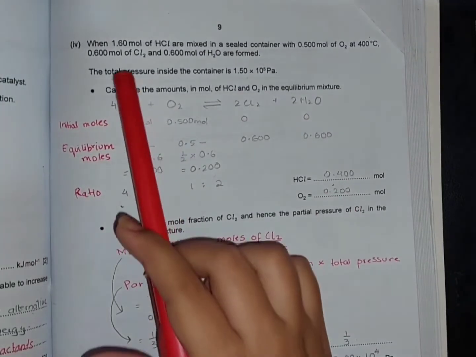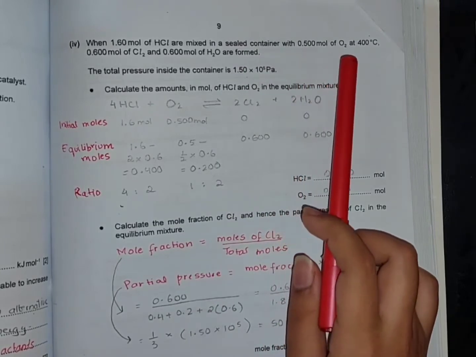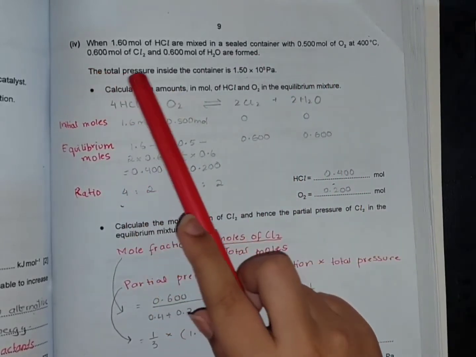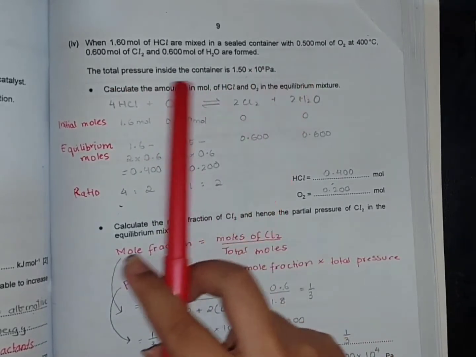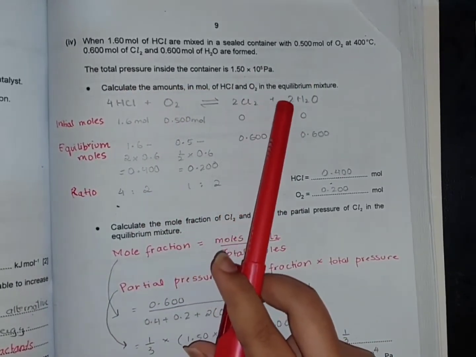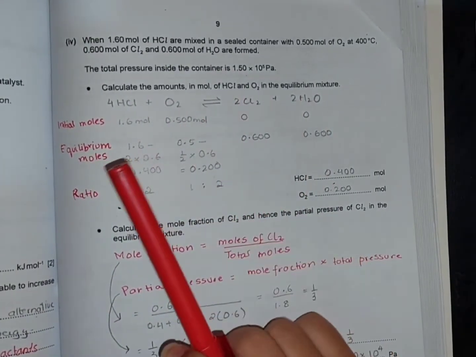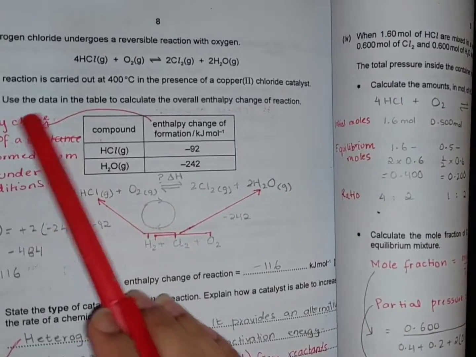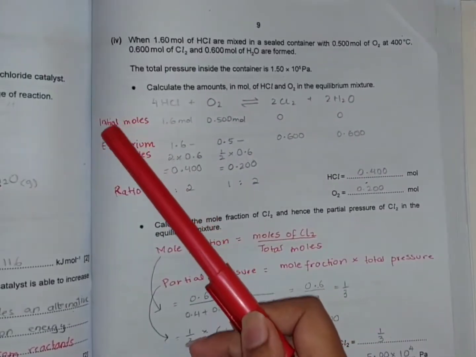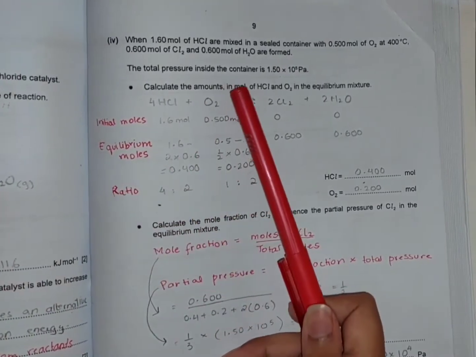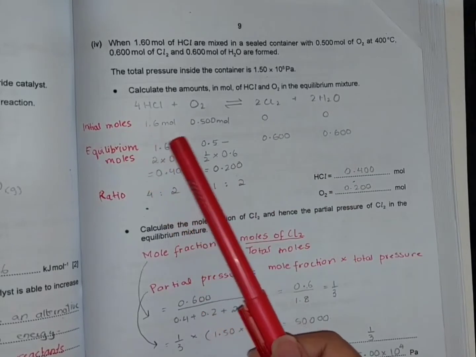Moving on, 1.0 mole of HCl is mixed in a sealed container with 0.5 mole of oxygen at 400 degrees Celsius, and 0.6 mole of chlorine and 0.6 mole of H2O are formed. The total pressure inside the container is given. Calculate the amounts in moles of HCl and O2 in the equilibrium mixture. You write the equation first that was given in the question previously here, and then you write the initial moles. Initial moles are given for HCl and O2. Obviously, initial moles of Cl2 and water will be 0 because there has been no reaction.